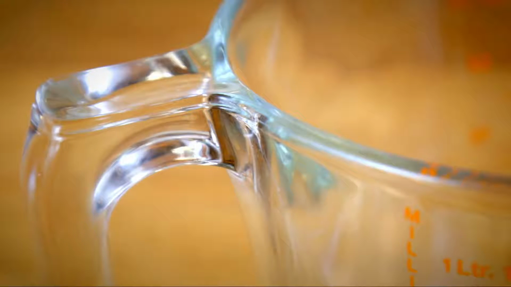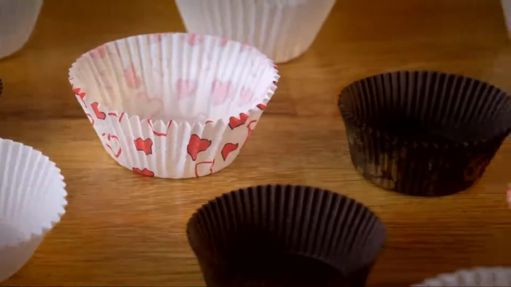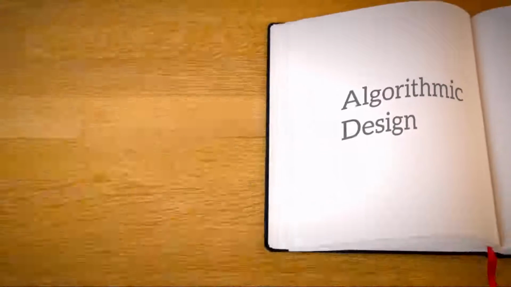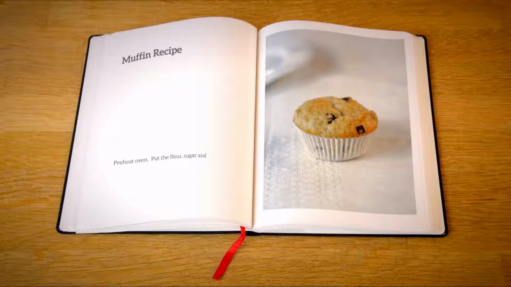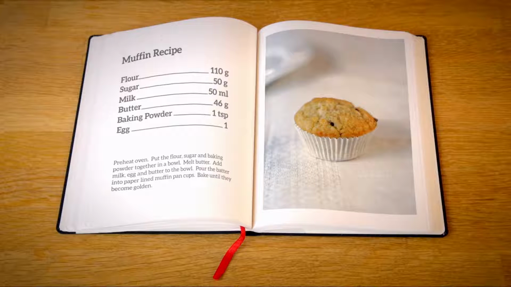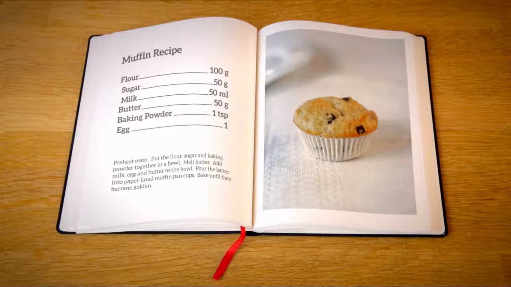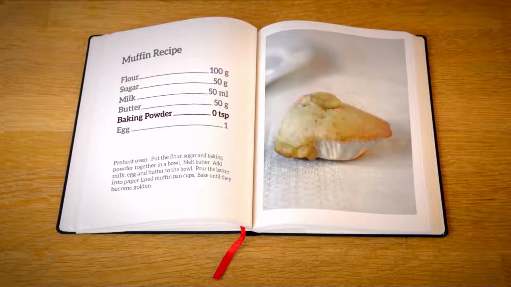Algorithmic design is very much talked about in the architectural world. But what is it really, and why should architects use it? Here's an everyday example. Algorithmic design is like cooking. You start with a recipe. Now let's take a look at a muffin recipe. There's a description and ingredients with quantities. If you change anything in the recipe, the outcome will change as well. So, in order to bake the perfect muffin, you would need to find out the right amount of each ingredient and the right way to make it. If you increase the amount of sugar, it may be too sweet. If you decrease the amount of baking powder, it may be too flat.